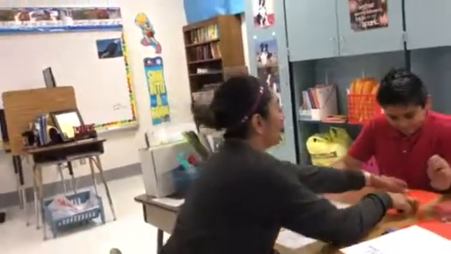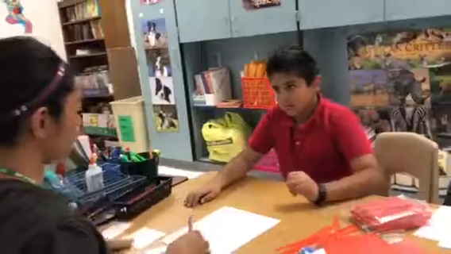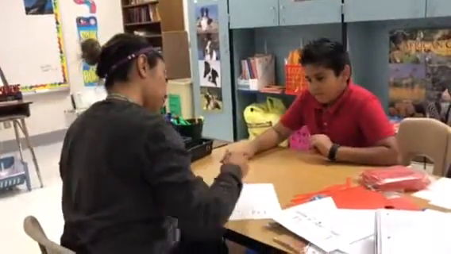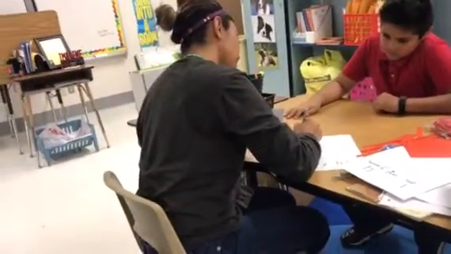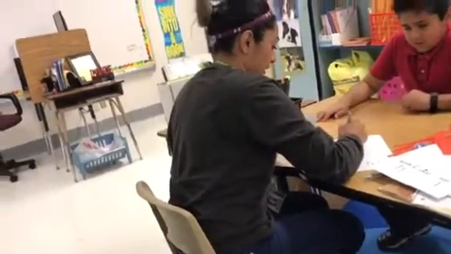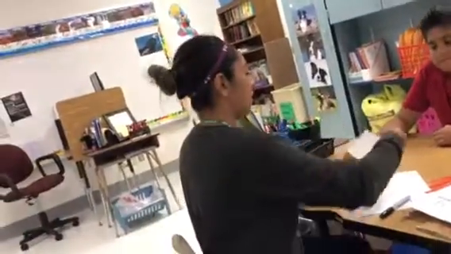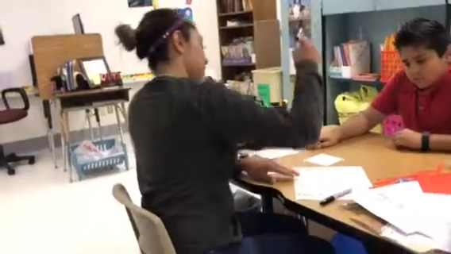Now we're going to multiply using tenths. So we know how to do that with the blocks, and we use this number, 3 times 2. Okay, so I'm going to show you how to do that. To do that on a grid, we're going to have to color in the tenths place.